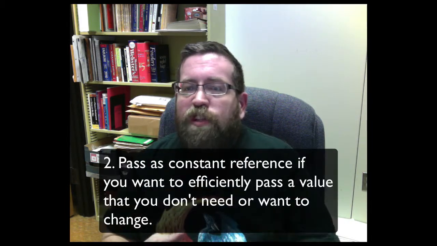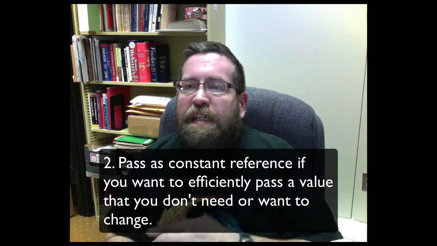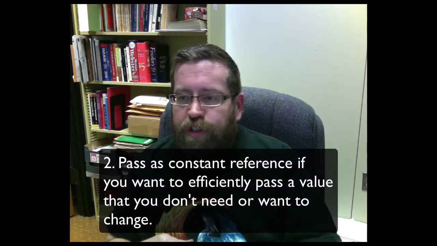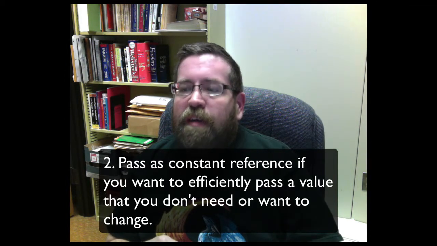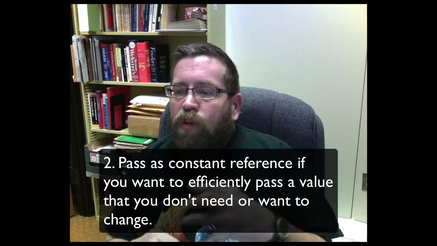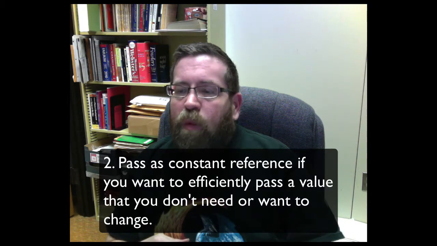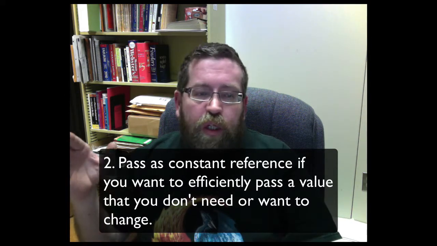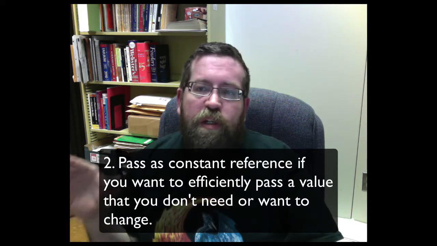If you want an efficient way to pass a value, say you have a large object, a large string vector, a large class object that you have created, and you want to just pass a reference to it rather than making a copy of that variable, but you don't want to change it, that is a good call for a constant reference, because a constant reference doesn't copy the original object.